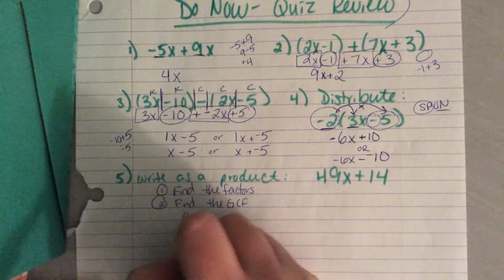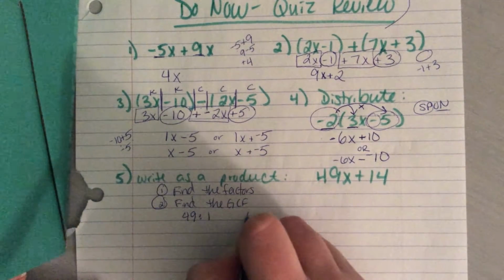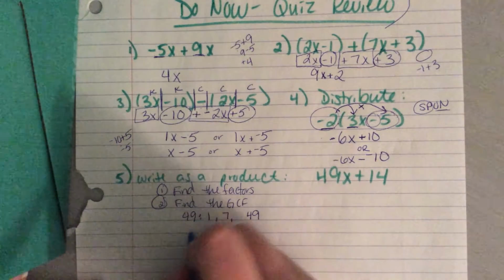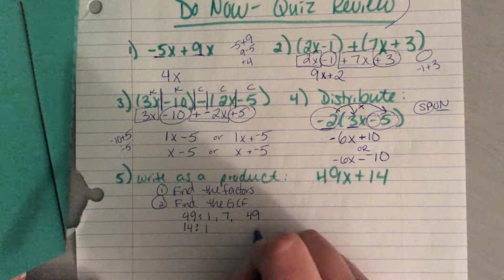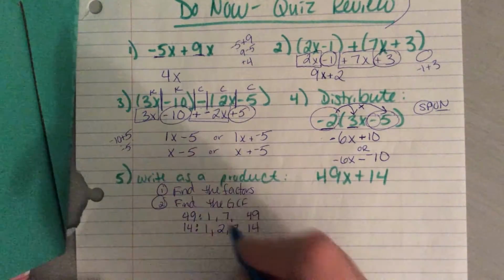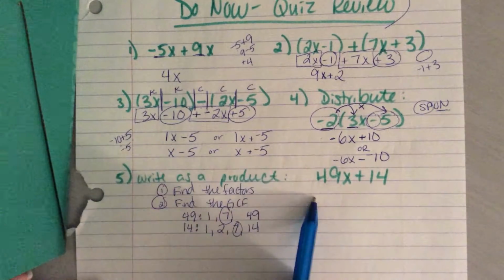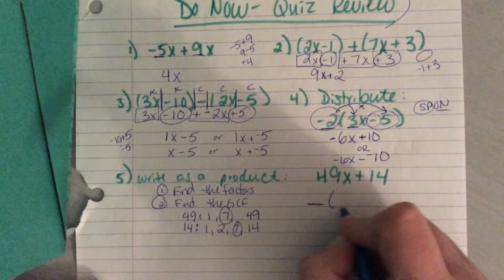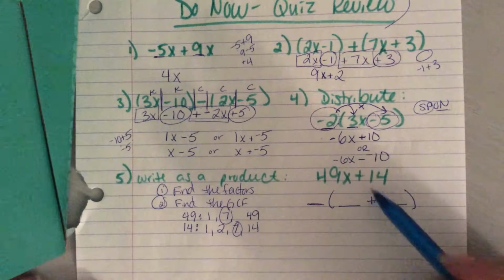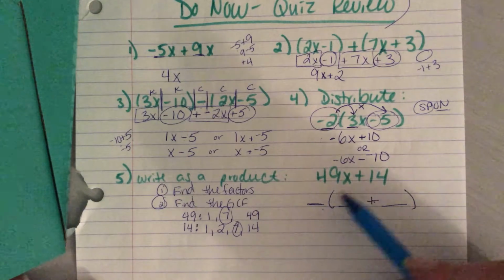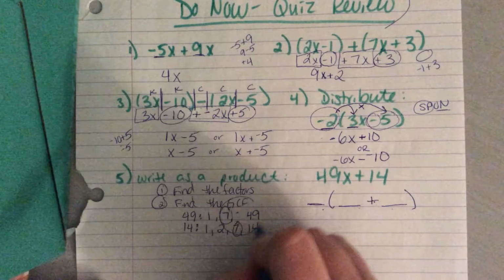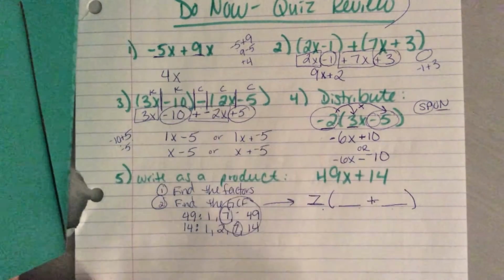Okay, so the factors of 49: 1 times 49, and 7 times 7. That's all you got. 14: 1 times 14, and 2 times 7. So your greatest common factor is 7. When you do a problem like this, you want your answer to look like this. So I got plus here because that's a plus there. So something, parentheses, something plus something. So this first something is going to be that GCF. It's going to be a 7.